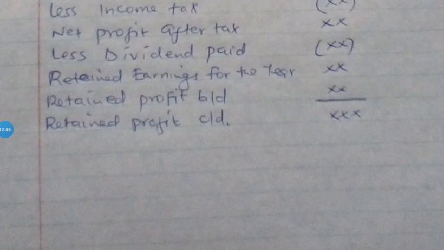In most cases, the examiner will not use the word income statement, but the examiner will use the word statement of comprehensive income. So the statement of comprehensive income is the income statement. So we should not get confused.